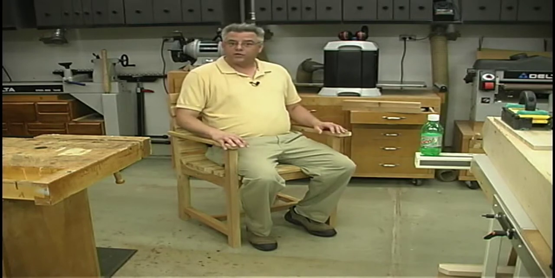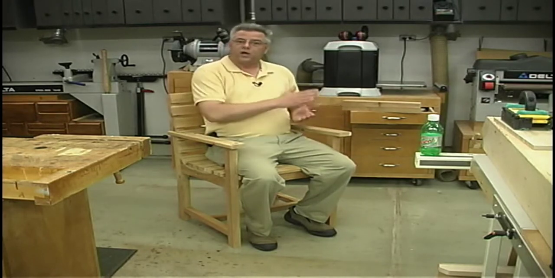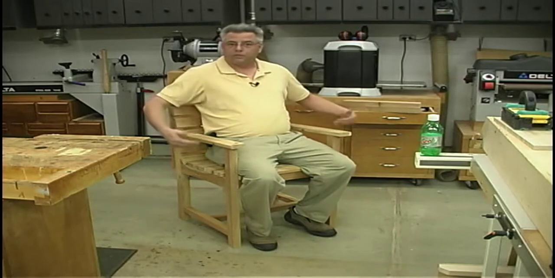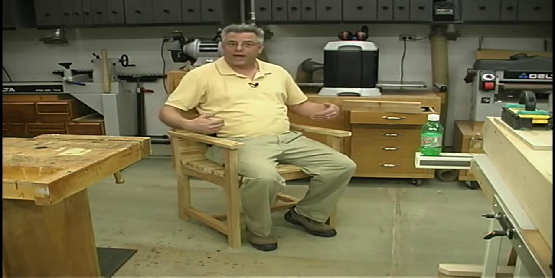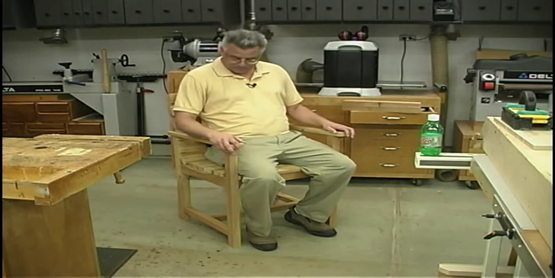But if you want to contour the seats, we could bandsaw a little bit of a radius in it to accommodate the butt, your thighs, as well as your back, because none of those are truly flat, or at least not for most of us.